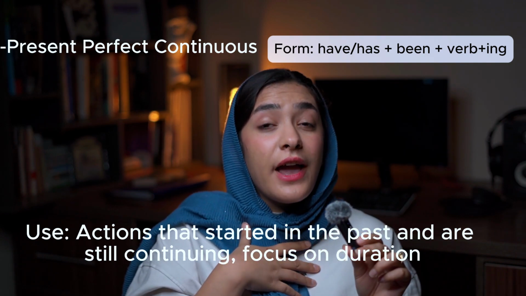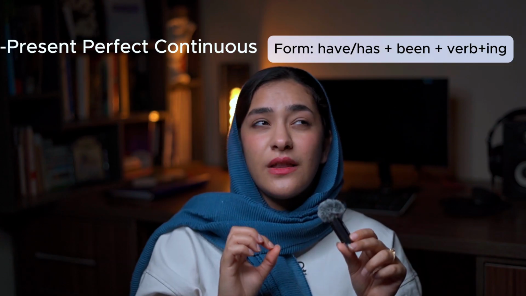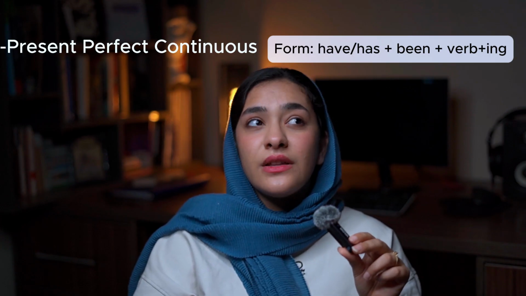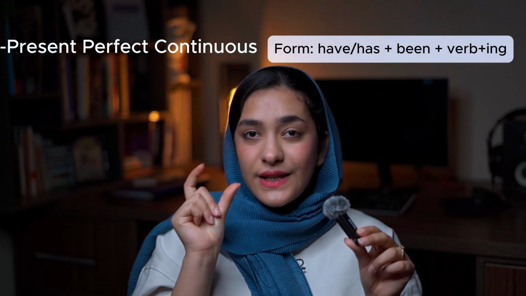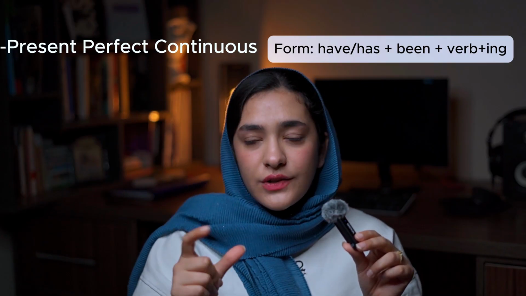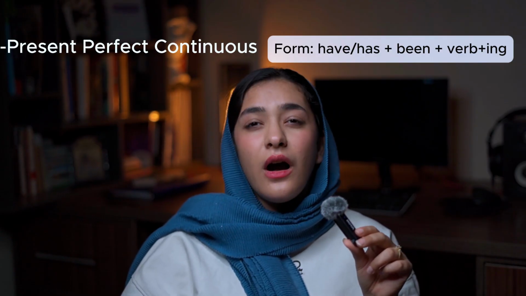Like, I have been working all morning. Or, he has been writing all night. He has been driving all night. So we focus on the duration of that action in this tense. All night, all morning, all week. Like, I have been sleeping all week.